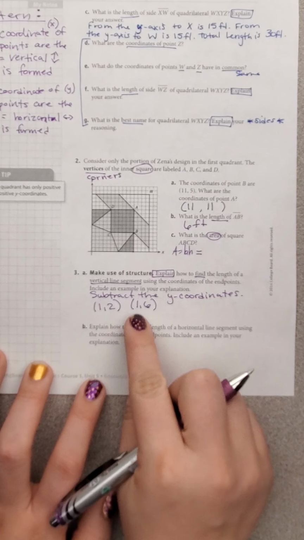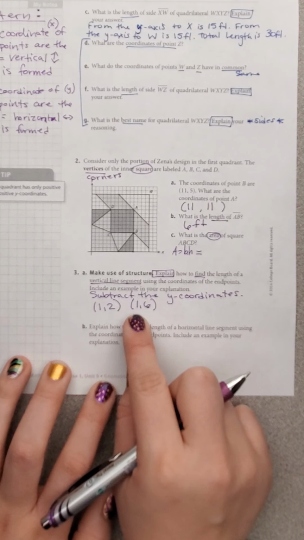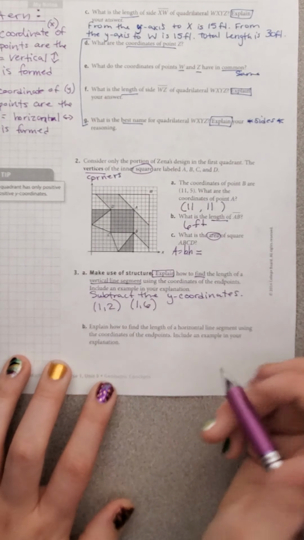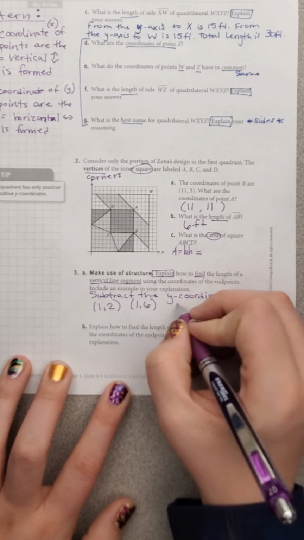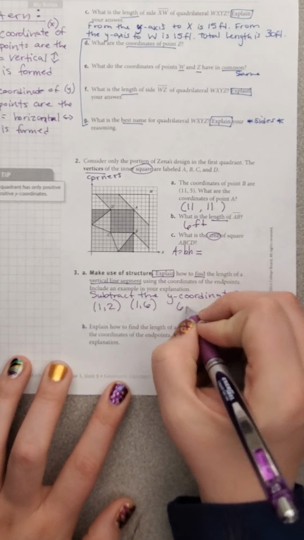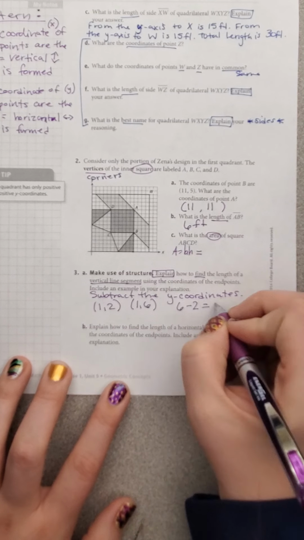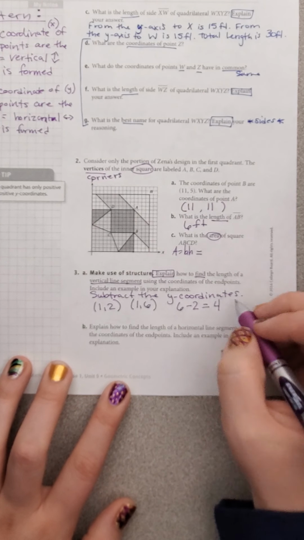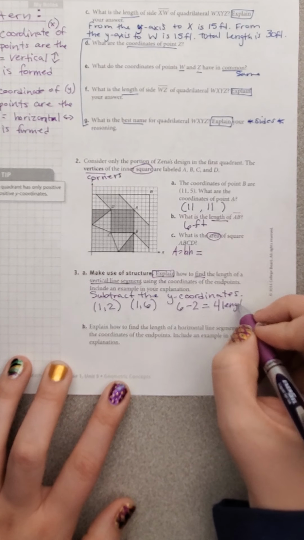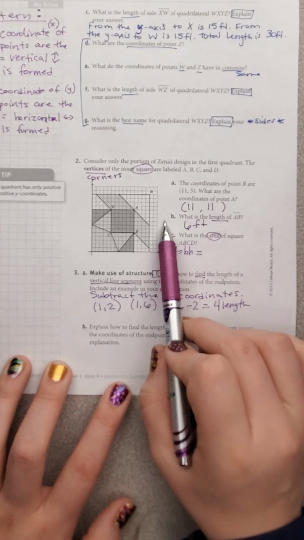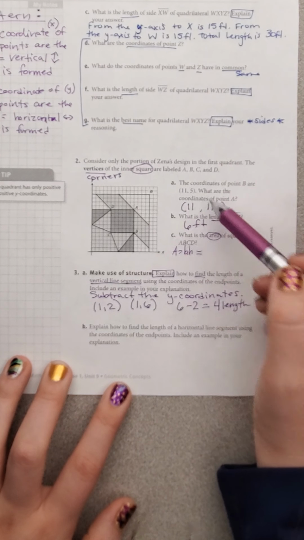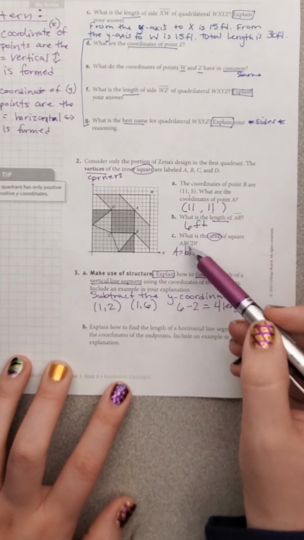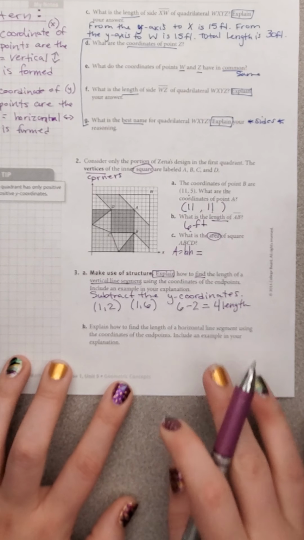So my x's are the same because they're gonna be on a vertical line. When I subtract 2 from 6, right? So 6 minus 2, I'm gonna get 4 is my length. 4 is the length. Same thing if I would have been up here, right? So if I had 5 and 11, 11 minus 5 gave me 6.